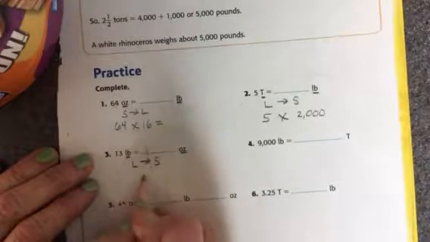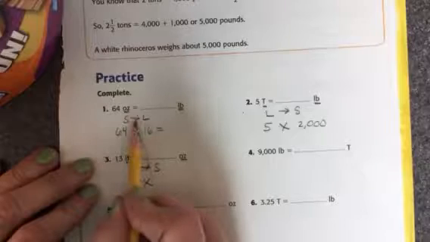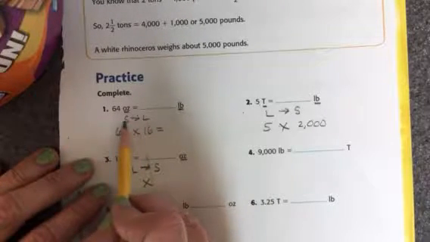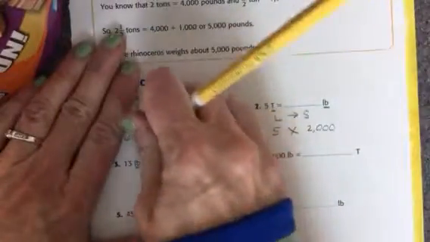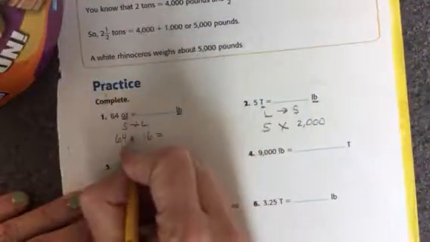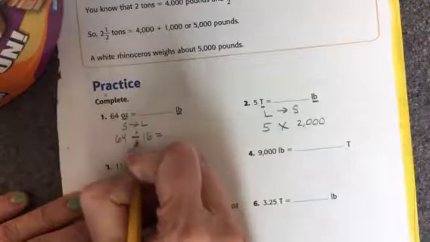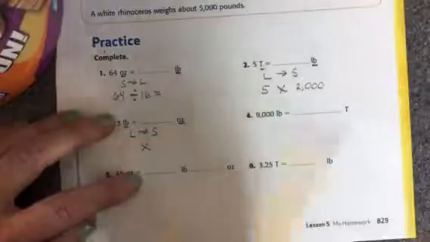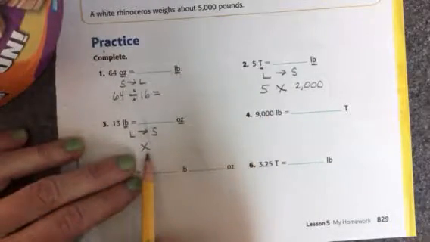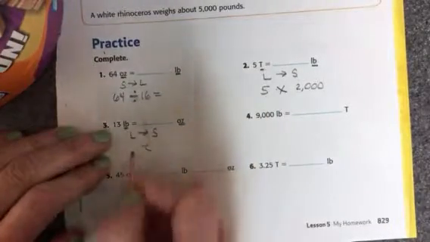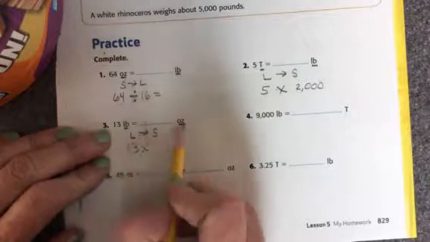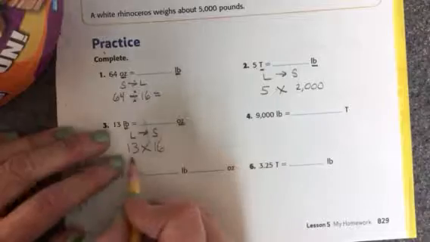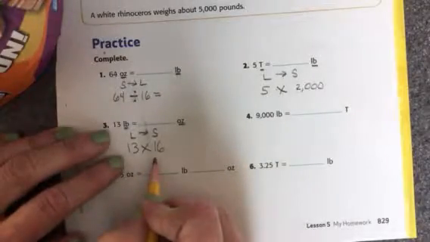Okay, students, I just realized that I did the wrong thing here. I'm sorry, I messed up. You'll have to redo that one so that you get it correct. Because when we go from a larger unit to a smaller unit is when we multiply. So I'll have 13. And then I ask myself, how many ounces in a pound? There are 16. So I'll multiply those together to find the product.